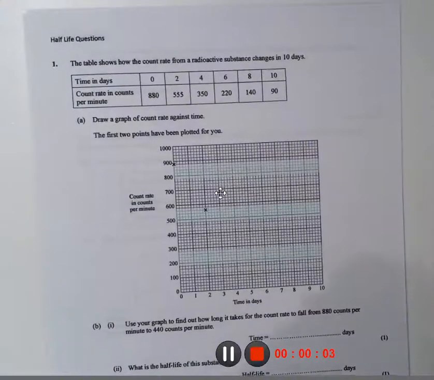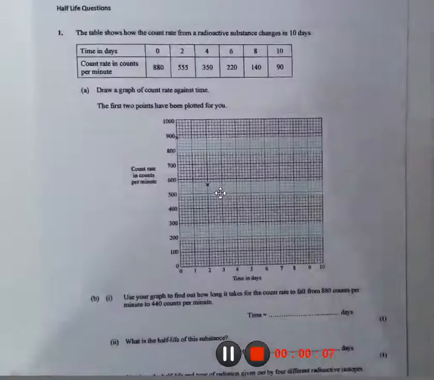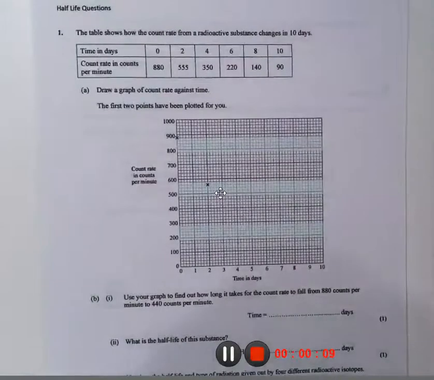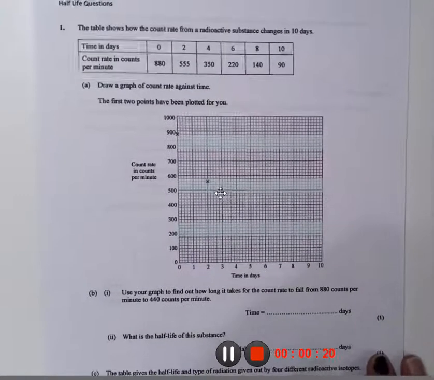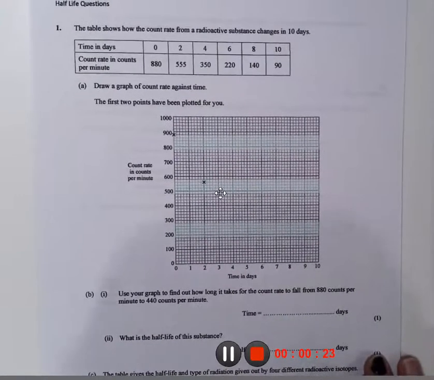Let's go through the answers to these revision questions then, so on half-life. The table shows how the count rate from a radioactive substance changes in 10 days. The count rate starts at 880 and then you've got some points to plot there. It says draw a graph of count rate against time. The first 2 points have been plotted for you.